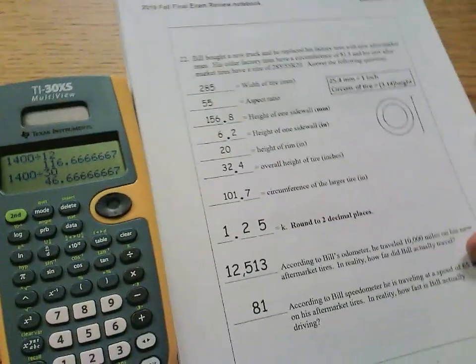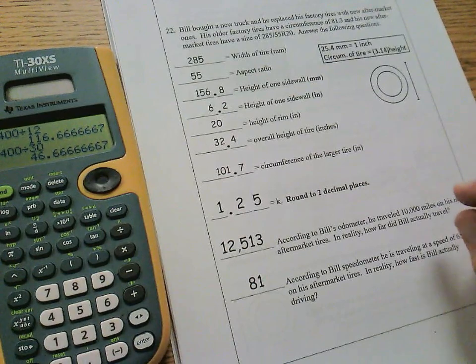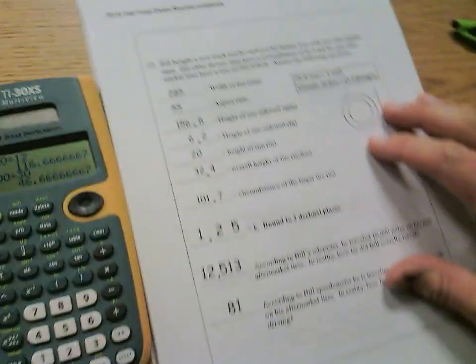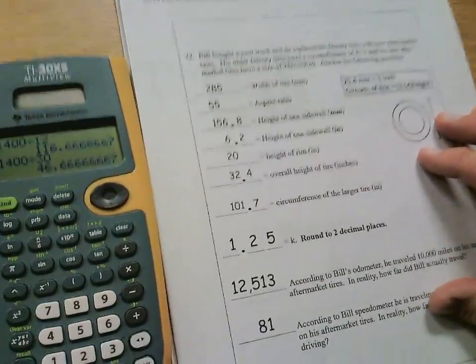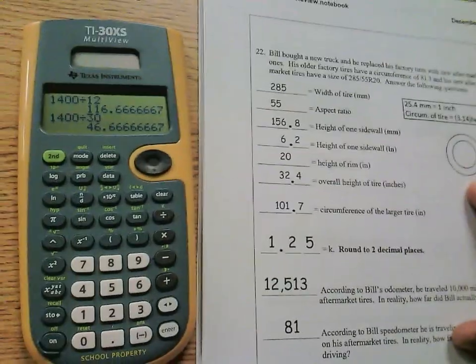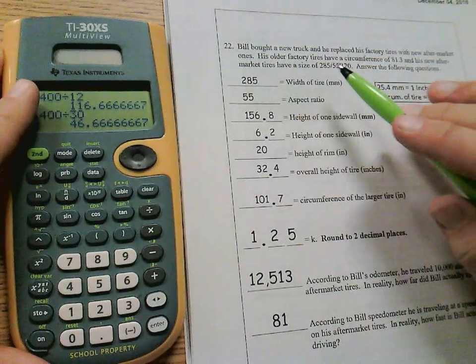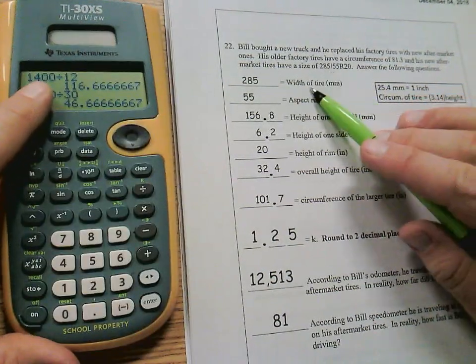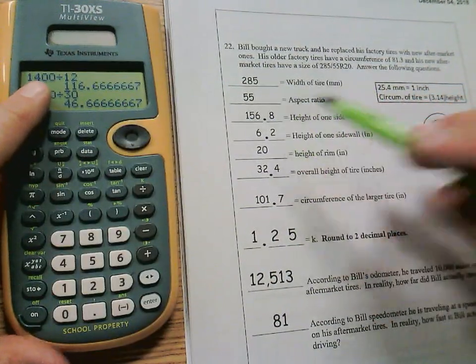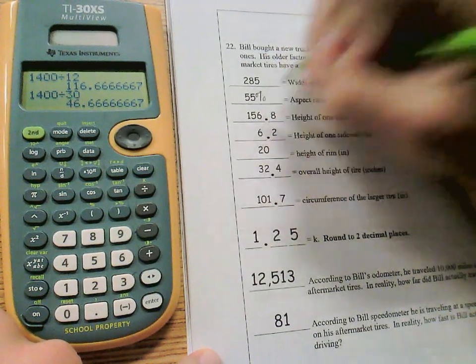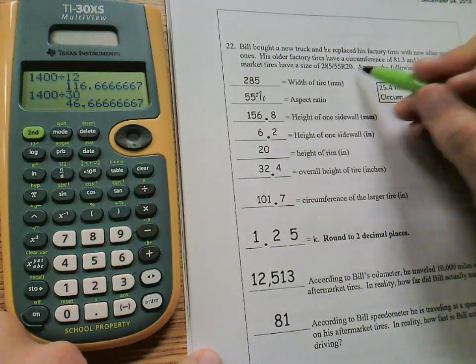There we go. All right, so here is a problem: Bill bought a new truck, and he replaced his factory tires with new aftermarket tires. Trying to make this less sideways. All right. So 185 is the width of the tire, 55 is the aspect ratio, and you can actually do 55% if you wanted to. And then lastly, 20 is the height of the rim, which is right there.